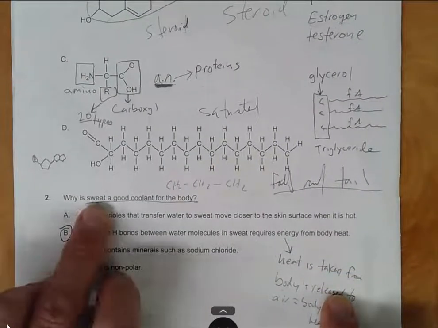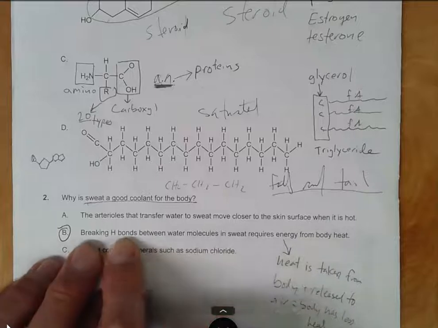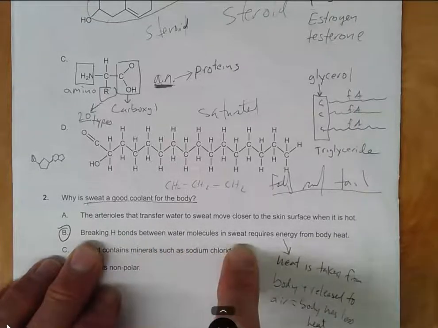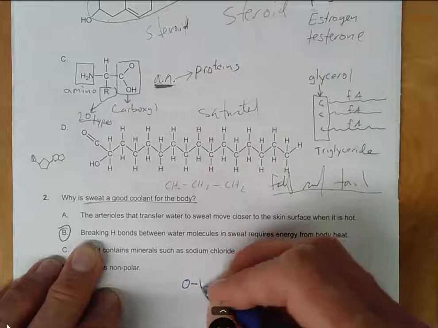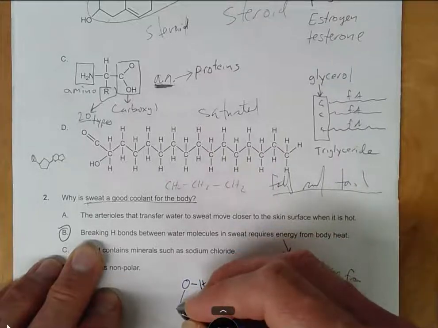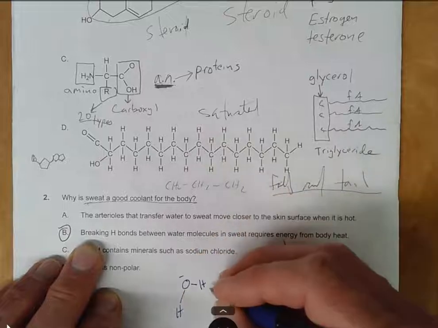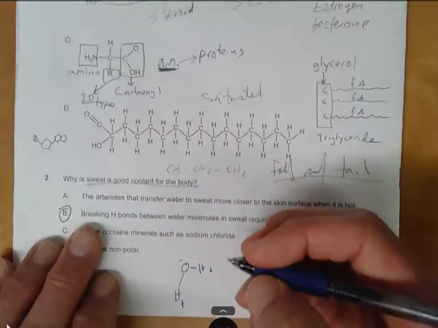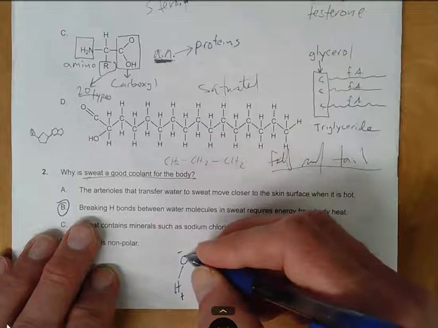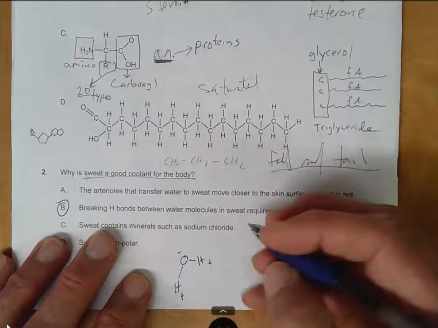So on to number 2, sweat, great coolant for the body. The answer is B: when those hydrogen bonds are broken between water molecules, you have heat being released. So remember, water is polar, so it's not an evenly balanced charge on the molecule. You have slightly negative oxygen and slightly positive hydrogens.